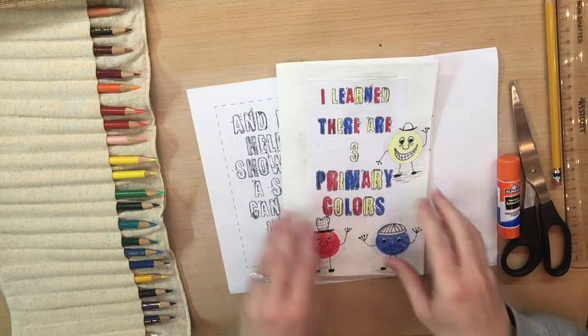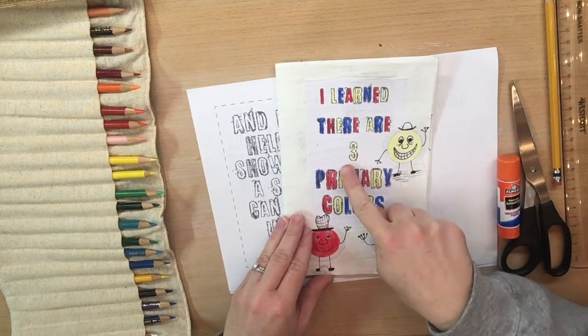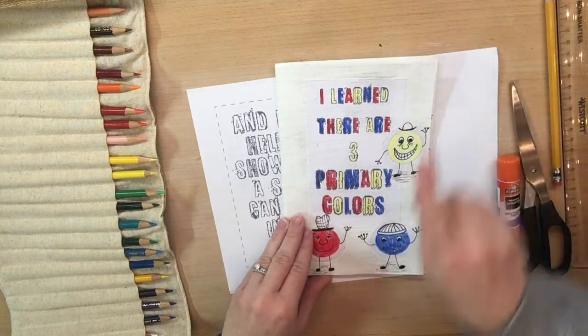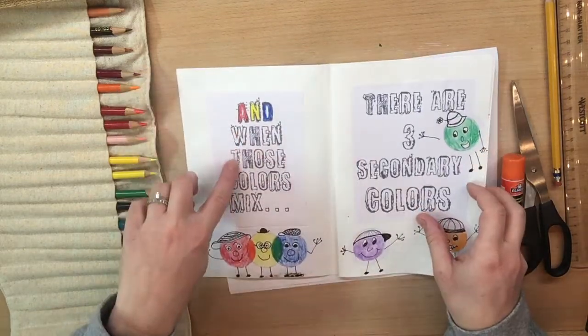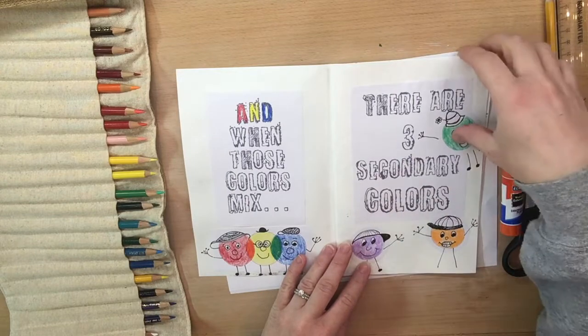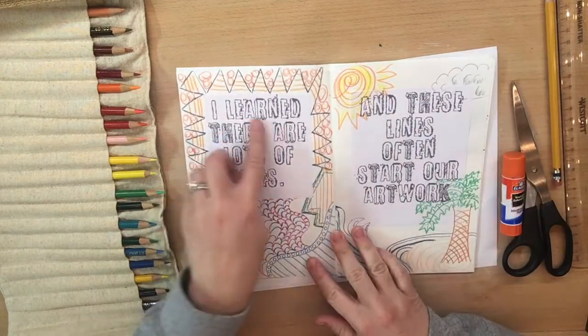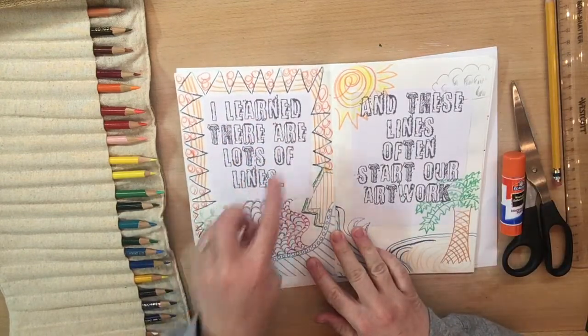Our little book that we have created thus far says, I learned there are 3 primary colors, yellow, red, and blue. And when those colors mix, there are 3 secondary colors. On the next page it says, I learned there are lots of lines.